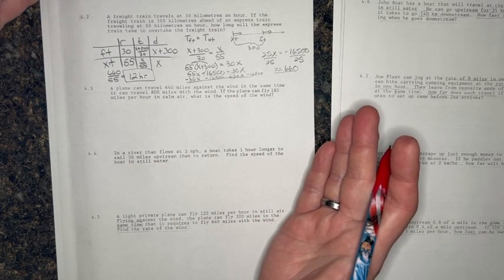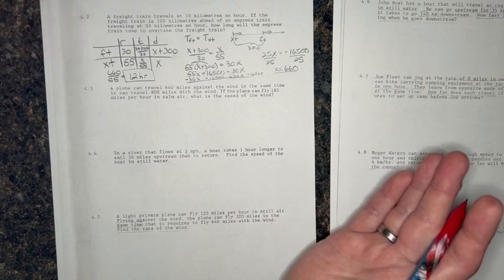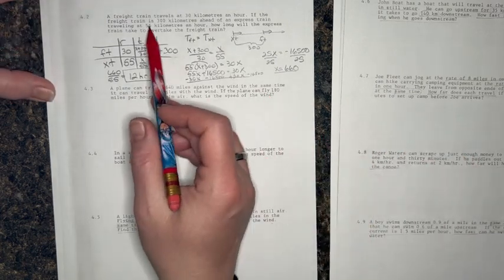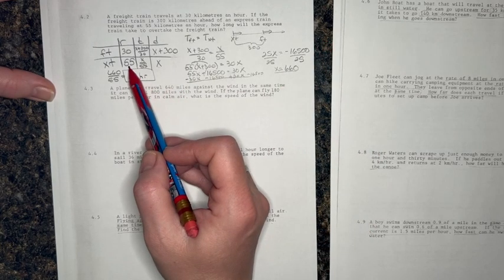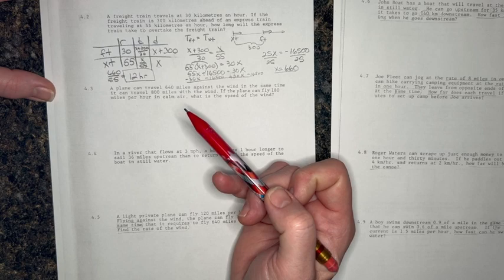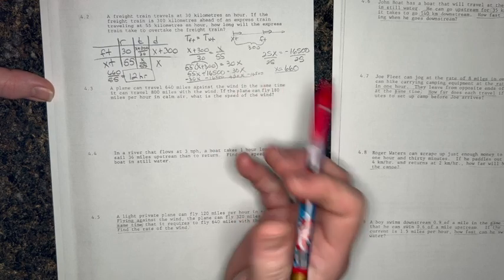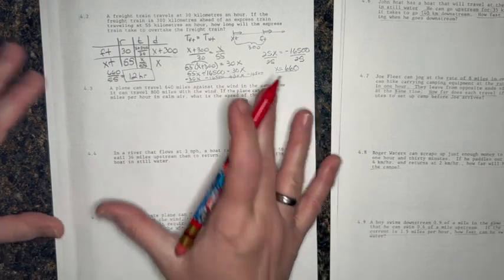12 hours to beat that freight train. But it will eventually, because it's not going incredibly faster, right? It's only going 25 miles per hour faster, and it's going to take 12 hours to get there. All right? So that is the basis of motion problems.